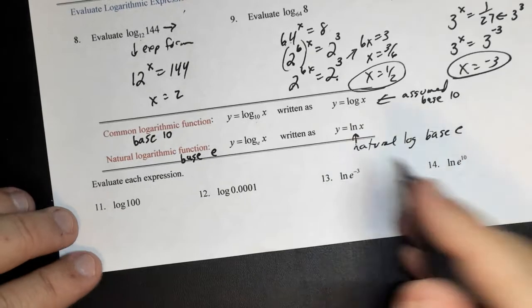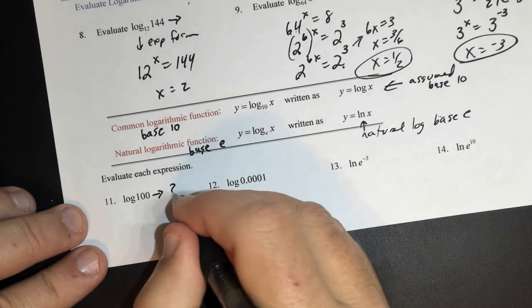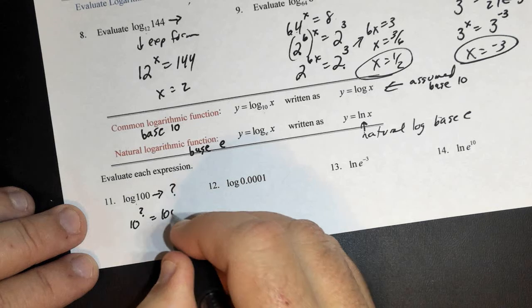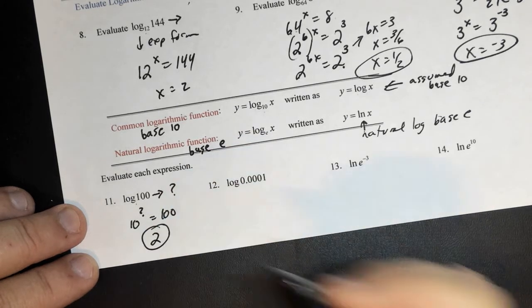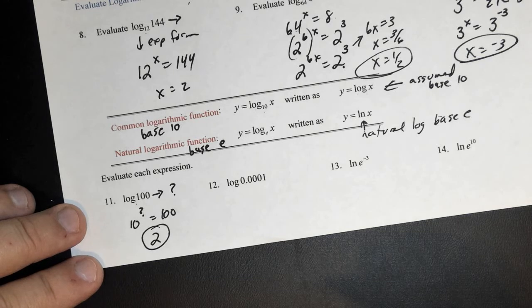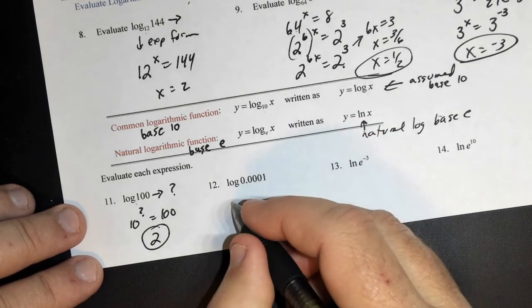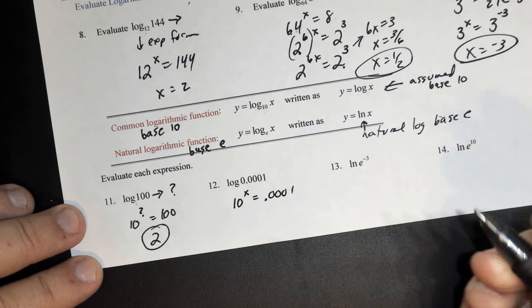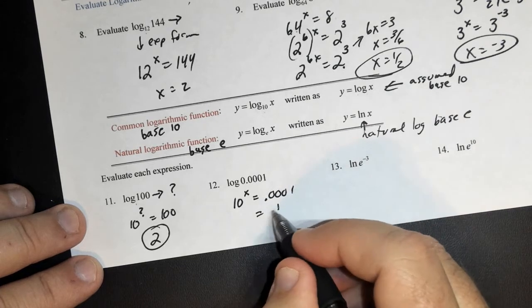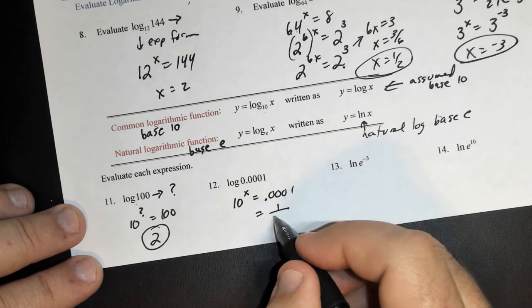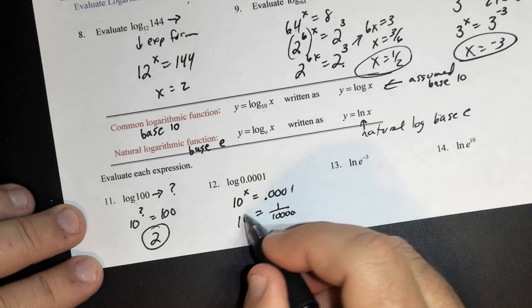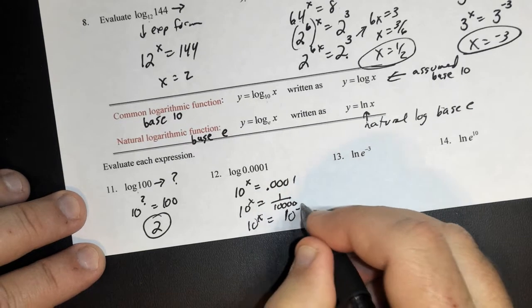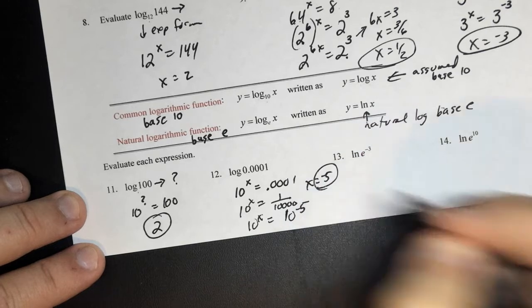Alright, now how does that help? Well, how do I evaluate? If I'm trying to find that answer, this is base 10, so it's 10 to some exponent is equal to 100. Well, don't we know that that has to be 2? 10 squared is 100. Okay, same thing with this. 10 to some exponent is equal to 0.0001. Well, 0.0001 is the same as 1 over tenths, hundredths, thousandths, ten thousandths, which would be 10 to the negative 5, which is x is negative 5.